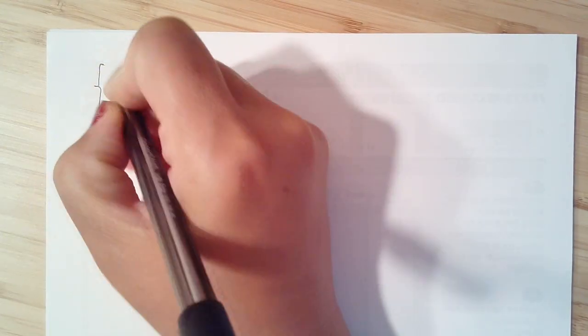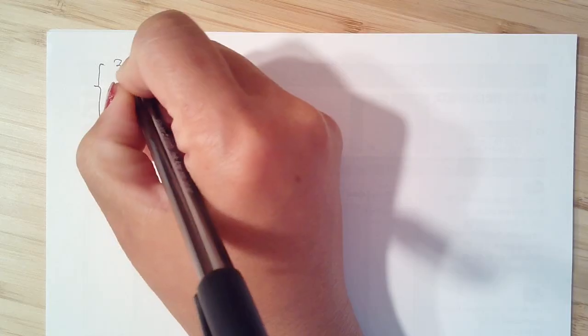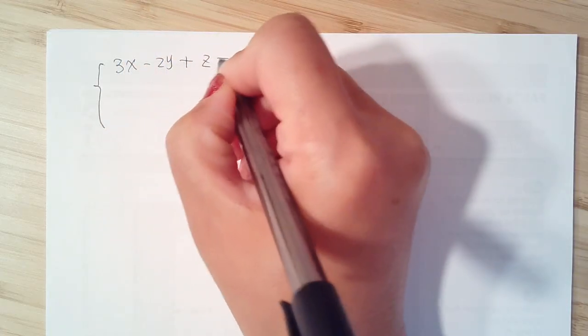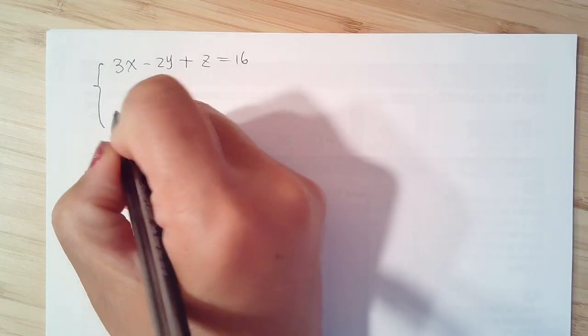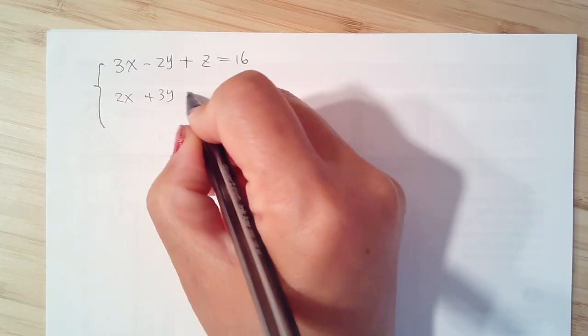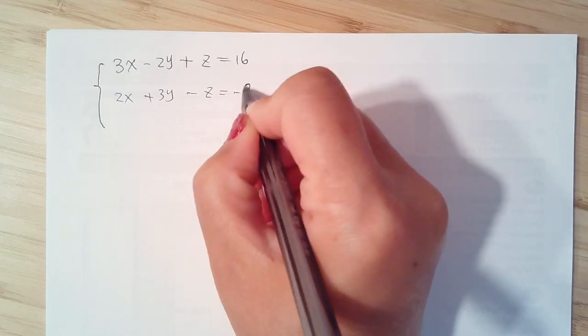All right, now I really would like to go to how to use it, how to use Mr. Cramer's rule. Let me give you a system of equations. 3x minus 2y plus z equals 16. 2x plus 3y minus z equals negative 9.